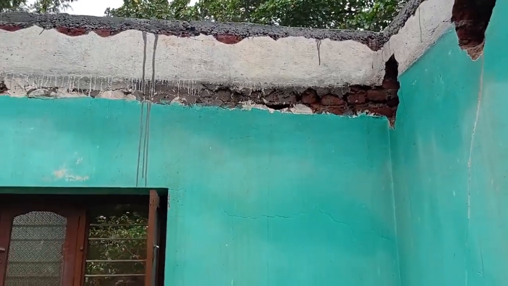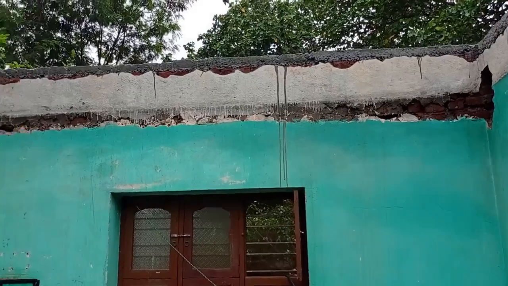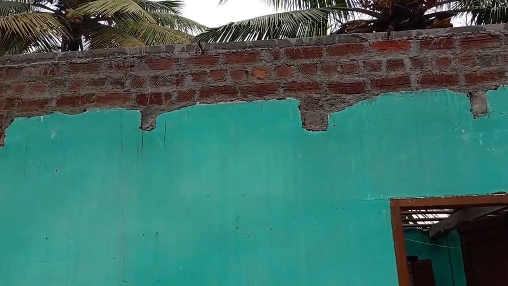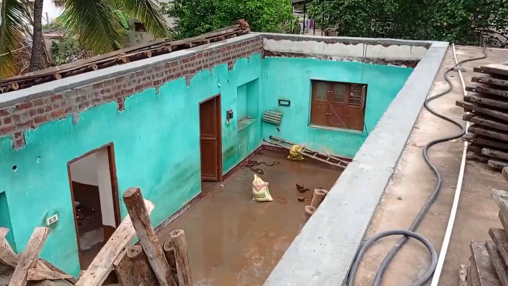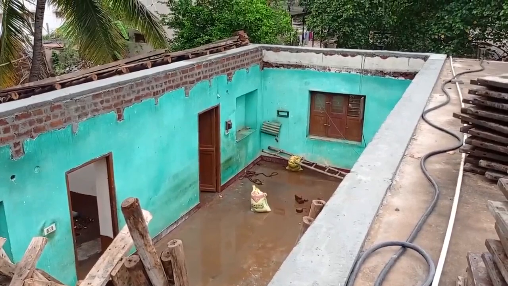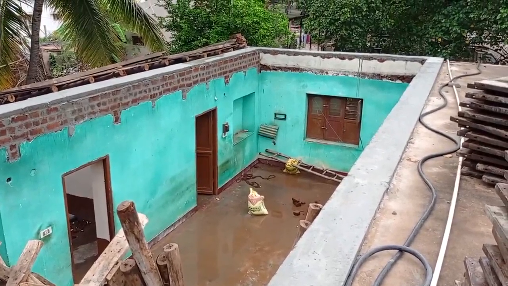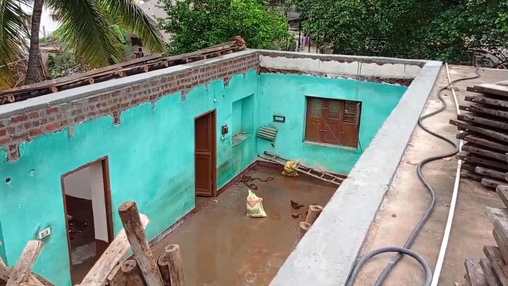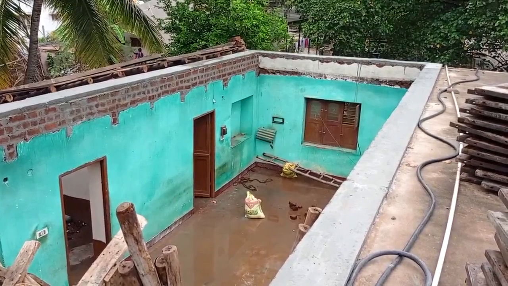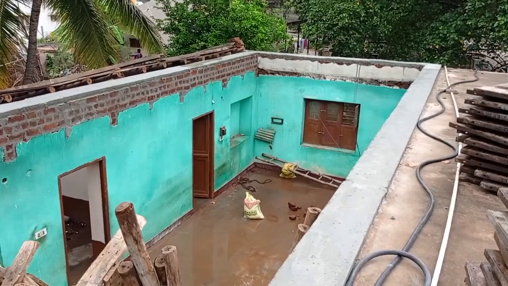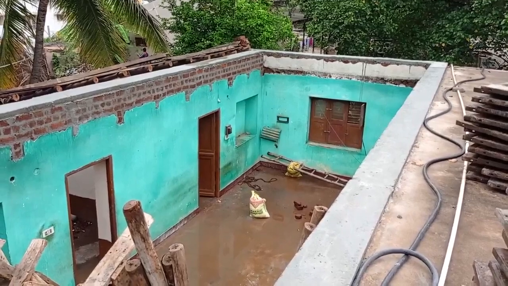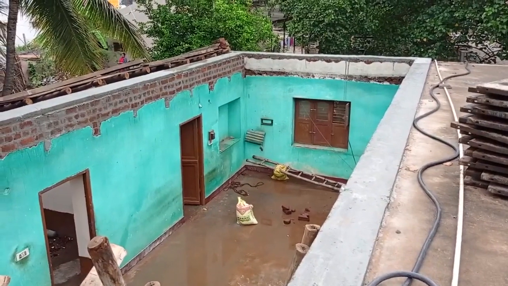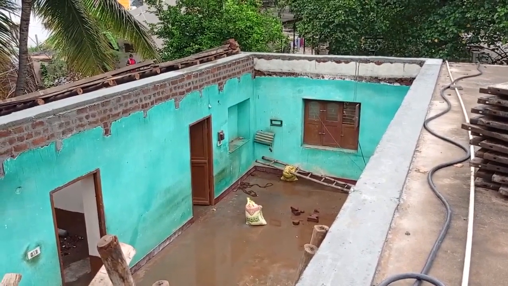Now I am going to show you the isolation level at the roof. This is the roof level, the level at which we are going to separate the superstructure from the substructure. The structure below this PCC level will be considered as substructure. The structure above this PCC will be considered as superstructure. We will separate this substructure from the superstructure by using a 3 millimeter thick GI sheet. Now I am going to show it.